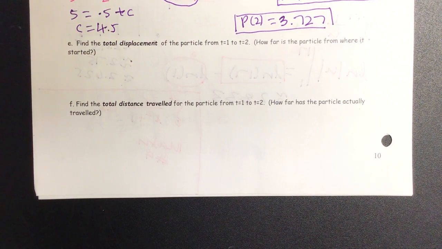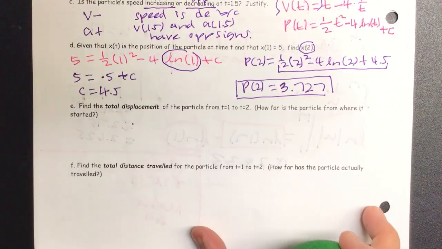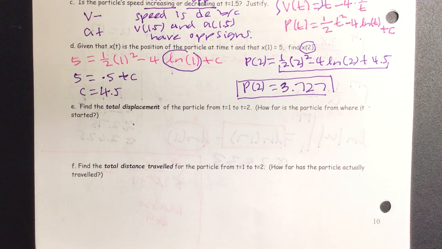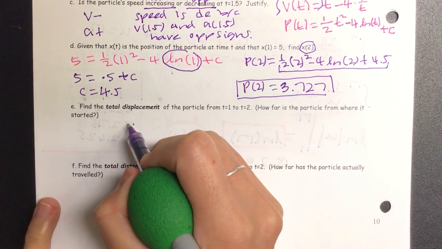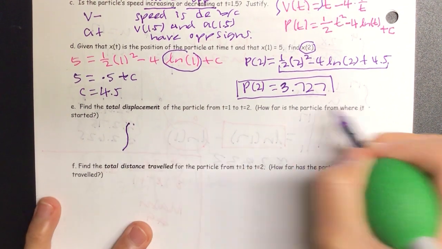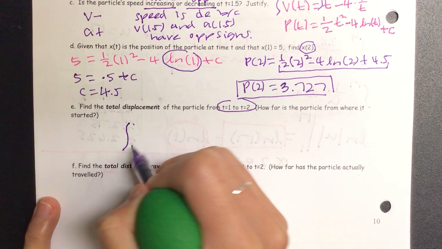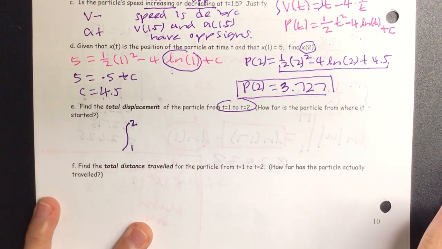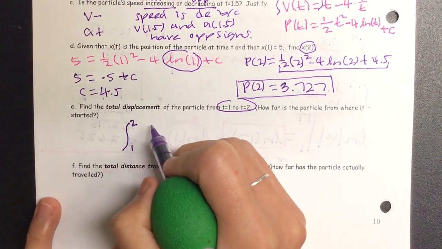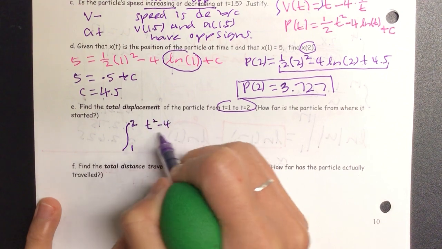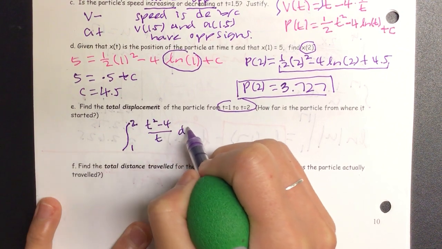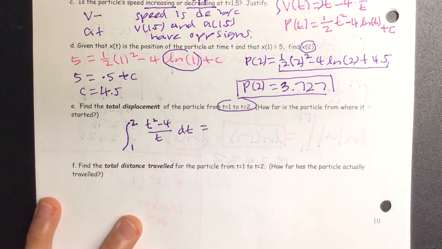How far is it from here to here? So we're trying to find the total area under the curve. I want you to write this out. It says from t equals 1 to 2, so we know our lower bound is 1, upper bound is 2, of the function given. Someone type this in for me and tell me what you get.